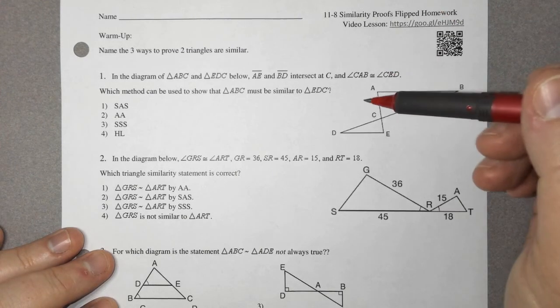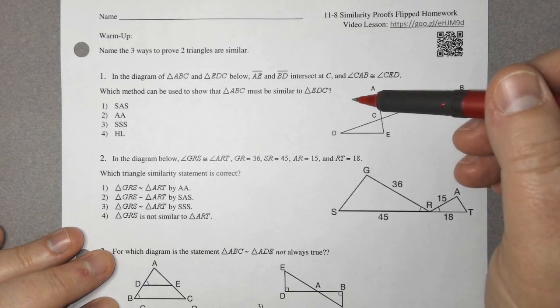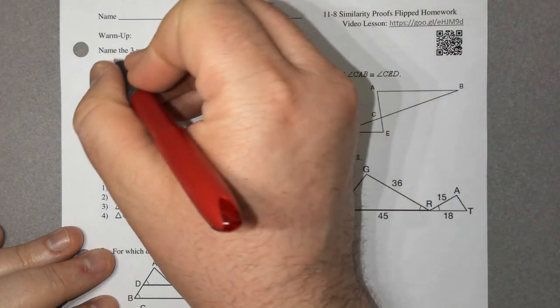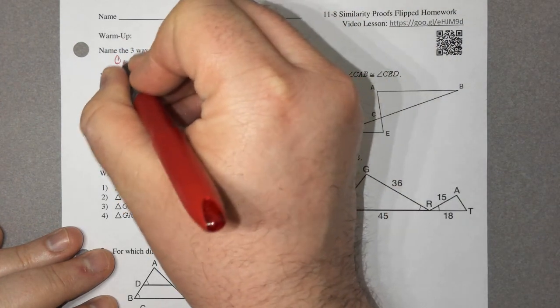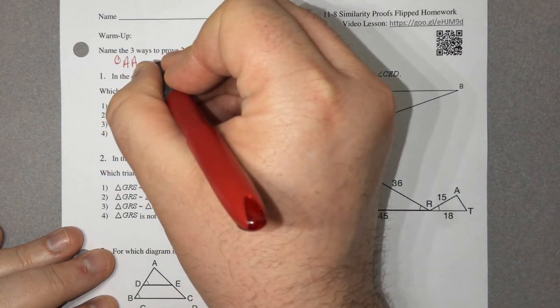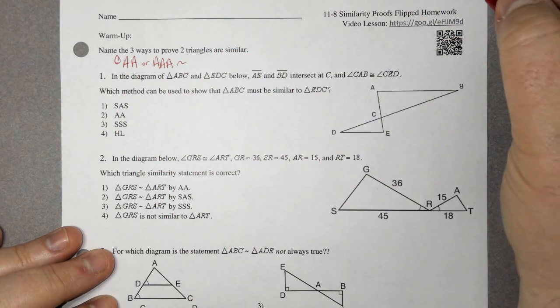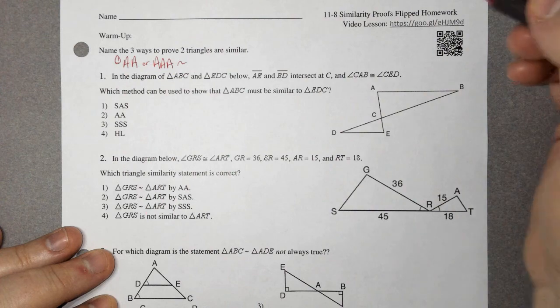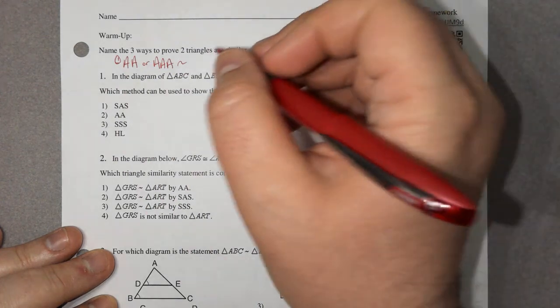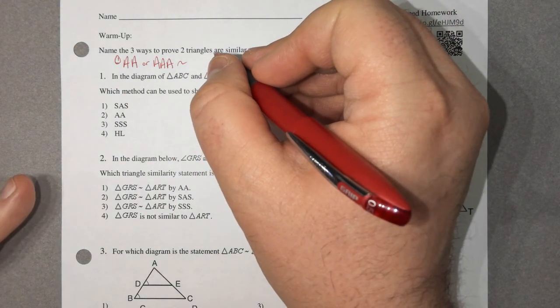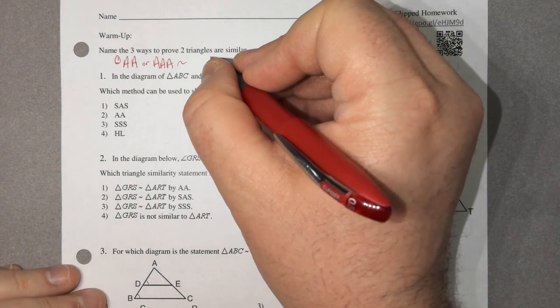So number one, question one. Let's just review three ways to show that triangles are similar. The first way, remember, is angle, angle, also known as angle, angle, angle. You only need 2, but you can do all 3. If 2 sets of angles in the triangles are congruent, then the triangles are similar. Remember, if you get 2, you can get the third because they all add to 180.